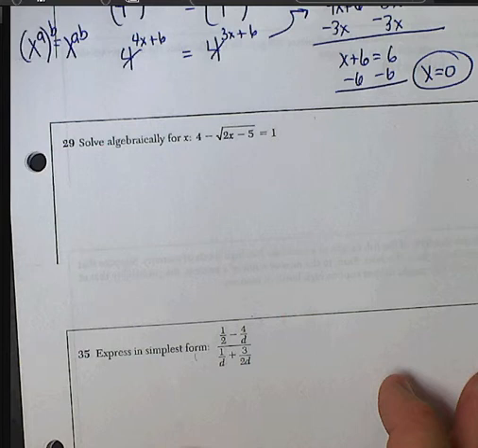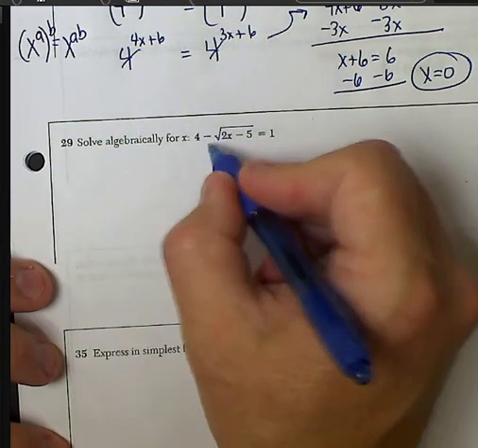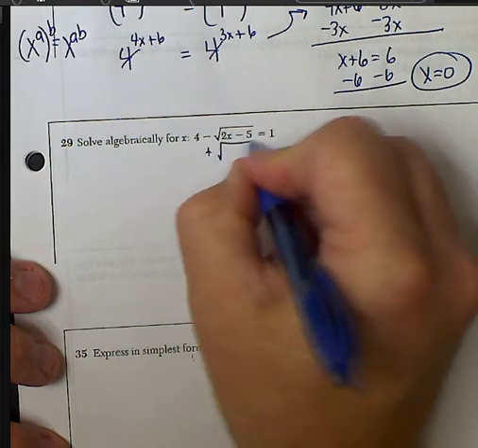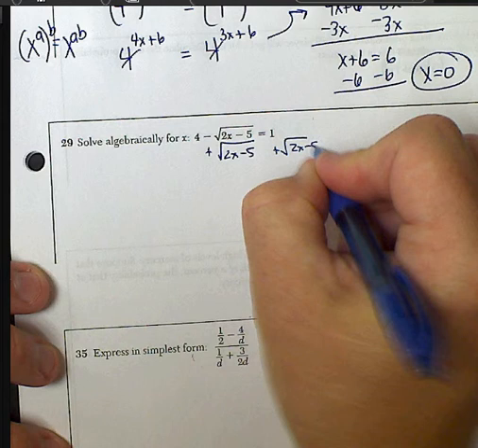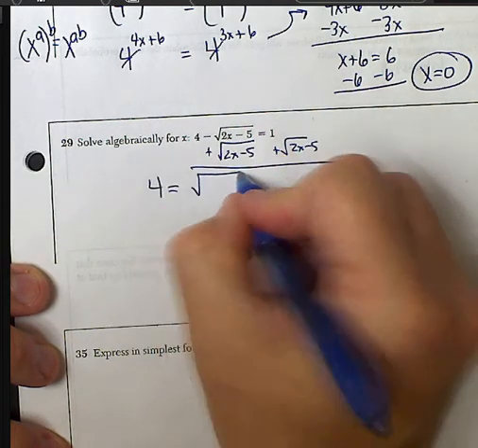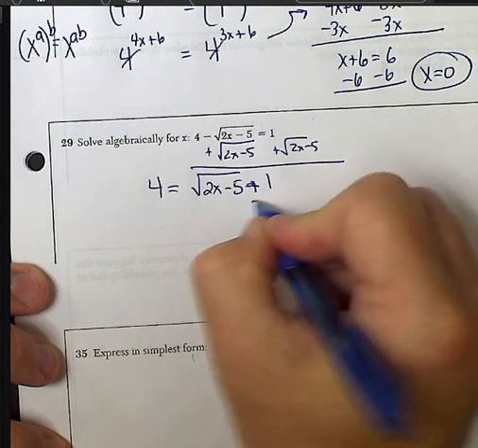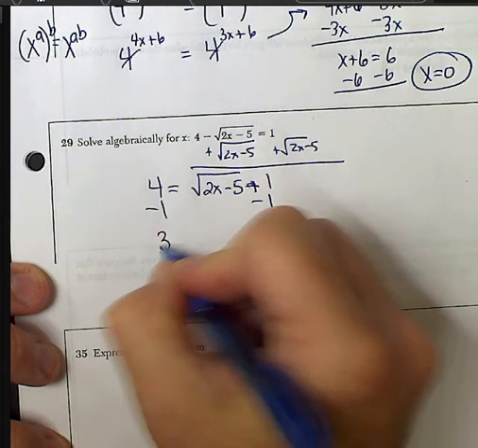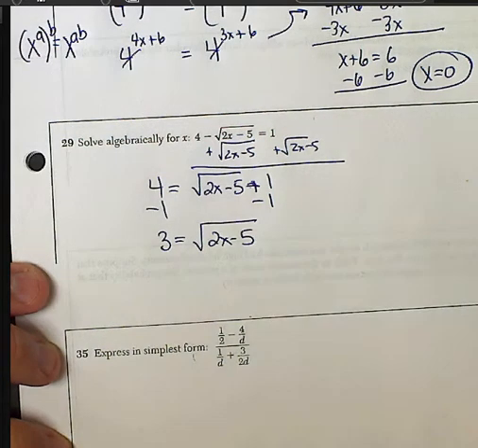We have a radical question. So we got to isolate the radical. The best thing here, because of that negative sign, I'm just going to simply add the square root of 2x minus 5 to both sides. So I get 4 on this side equals the square root of 2x minus 5 plus 1. I'm going to subtract the 1. 3 is equal to the square root of 2x minus 5. That makes life a little bit easier.